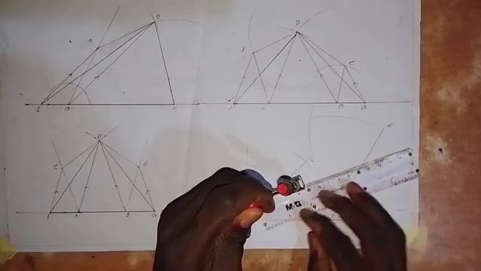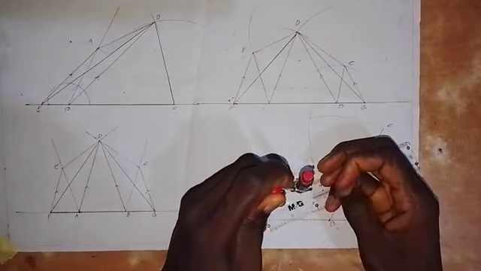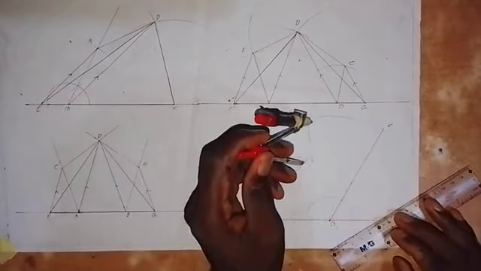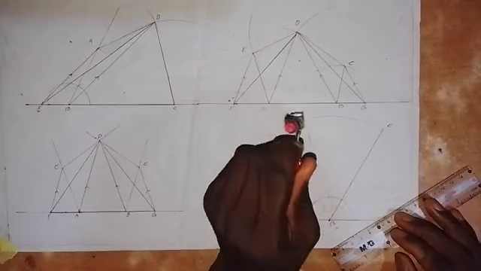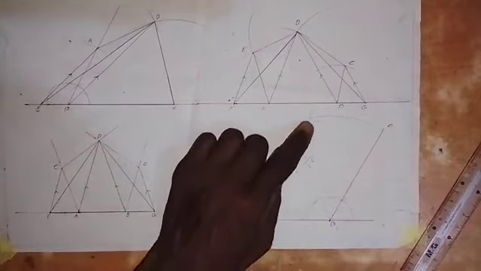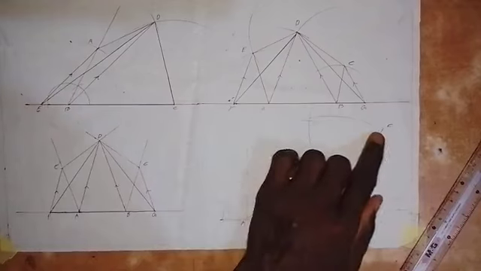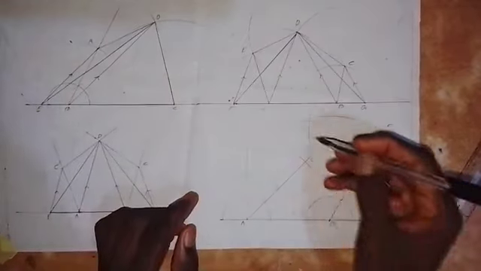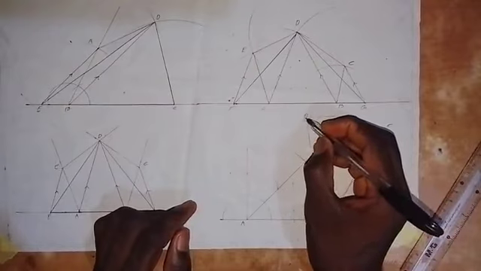So we take 40 millimeters here on the ruler. So putting the pinpoint here at point E, we can make an arc here. Okay, so this particular point where this arc touches the arc that we drew from point C, which is 70 millimeters, is point D.